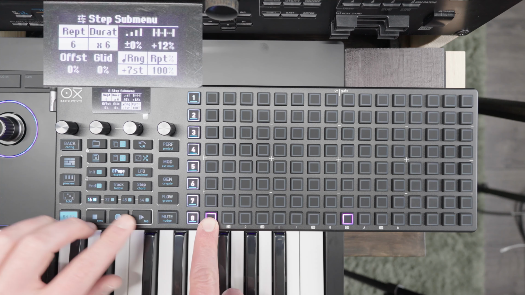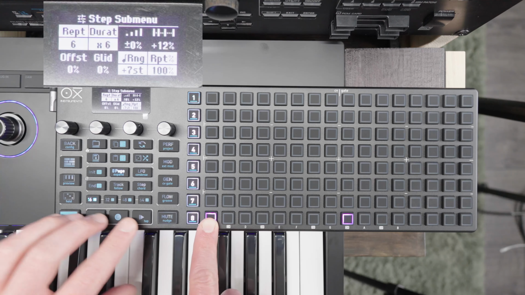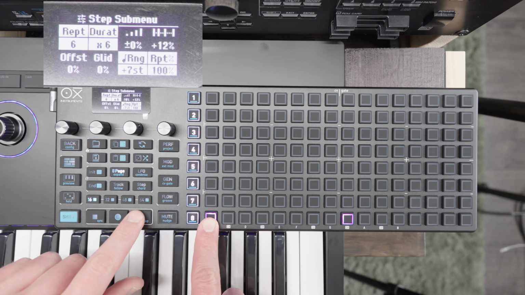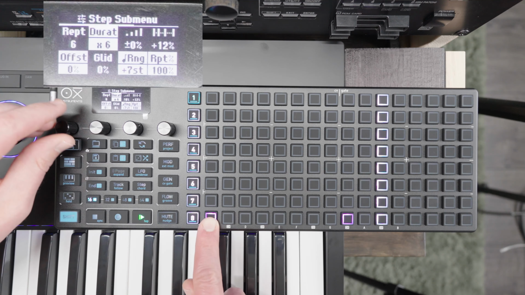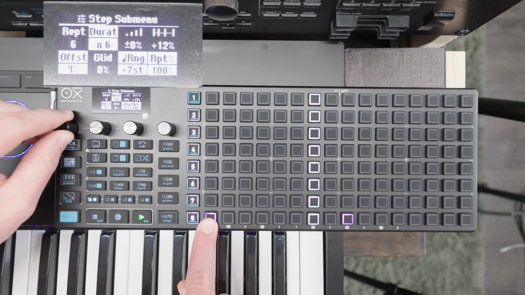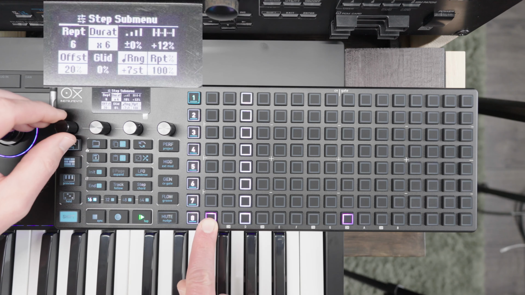Now you also have an offset parameter in the repetition engine. So we'll start the repetitions. You can basically offset your step.